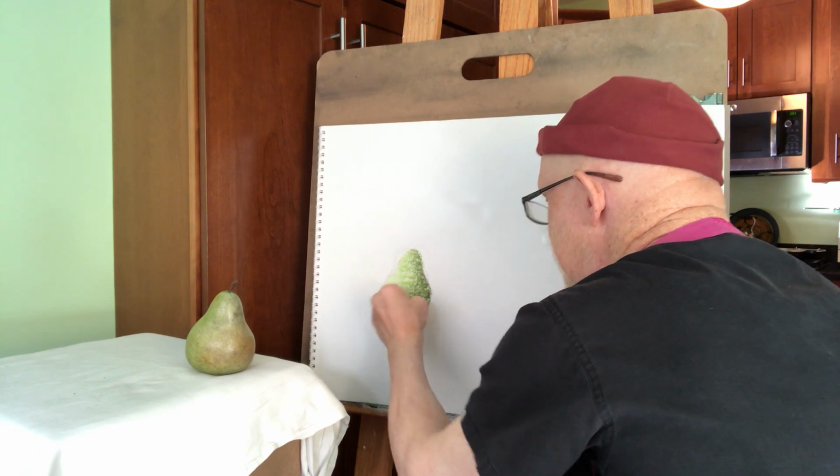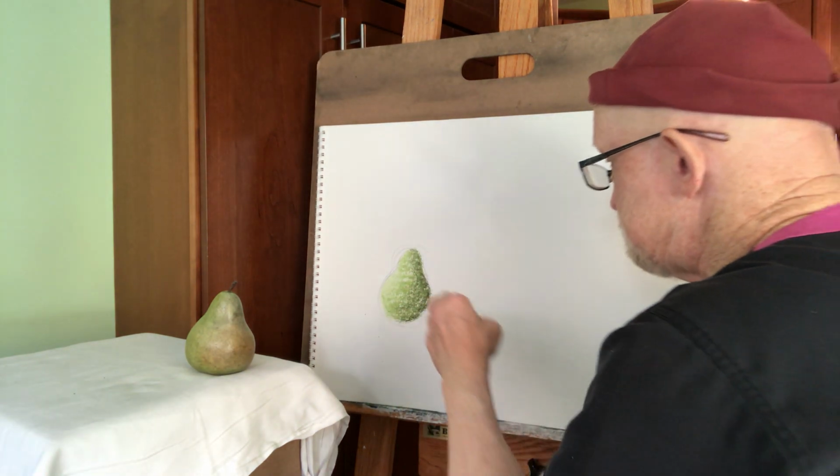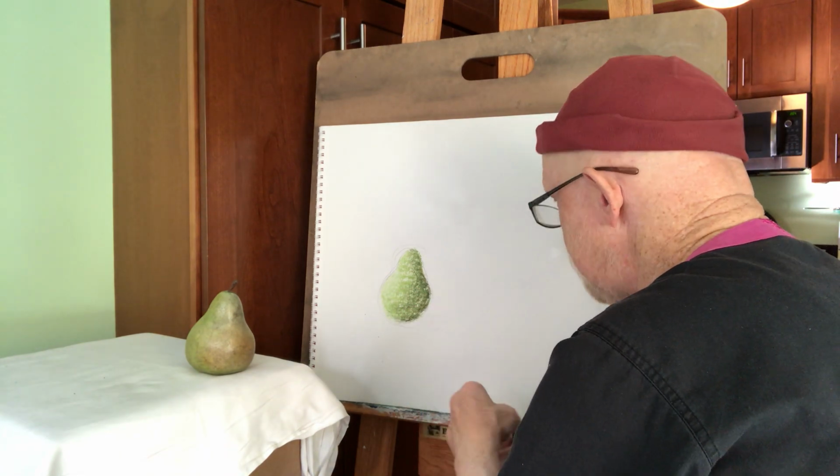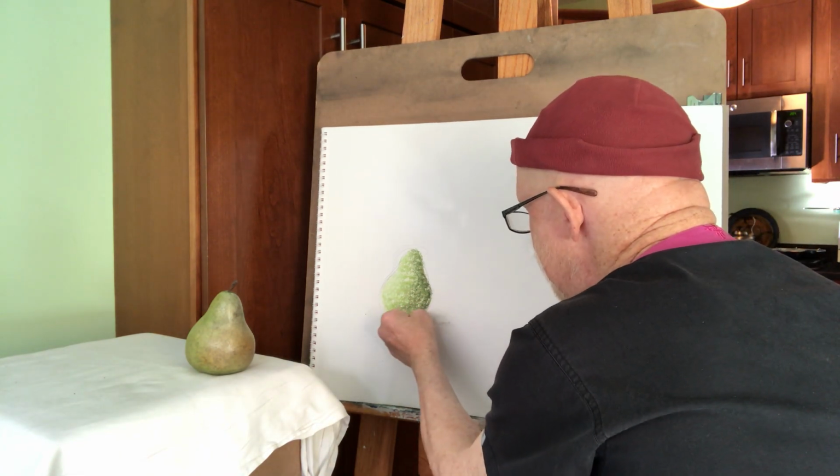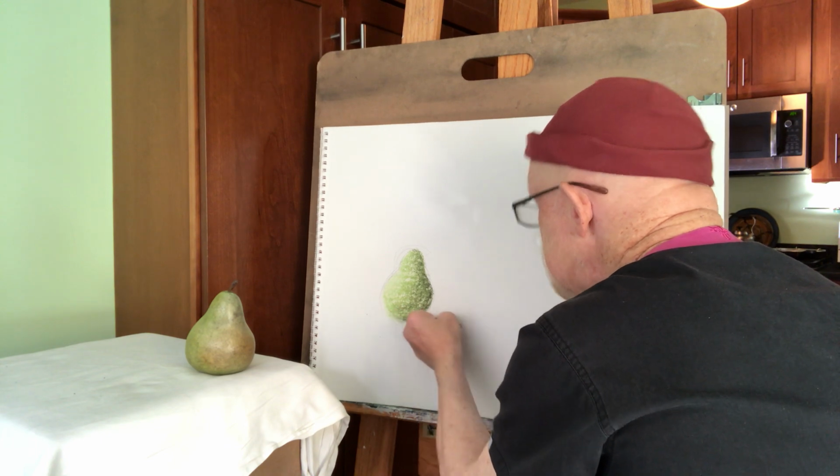Now also, of course, there's a shadow on the table here. Shadow there. I'm going to then use my black and my white to create a gray.